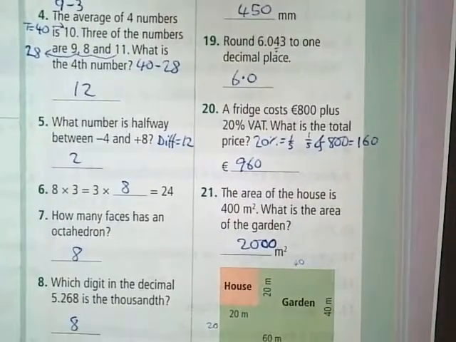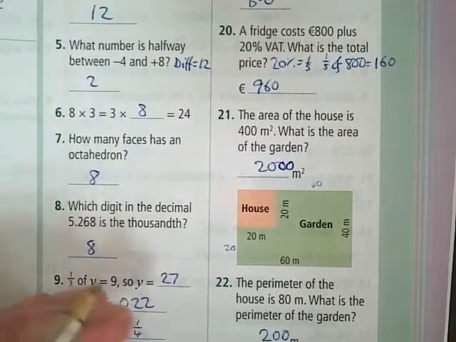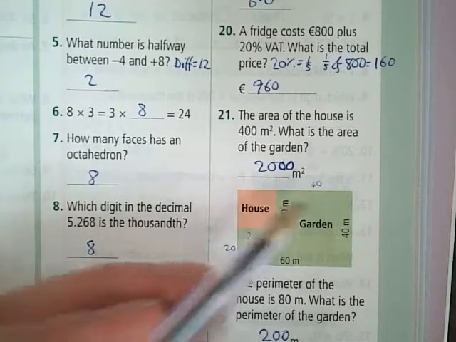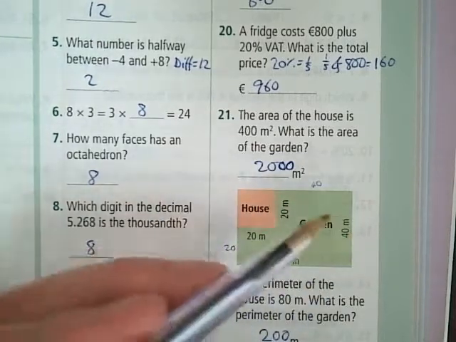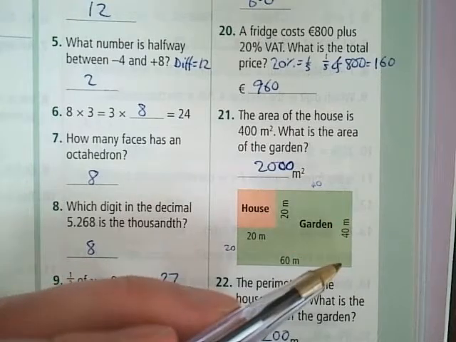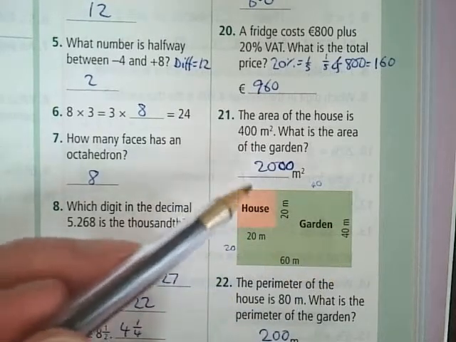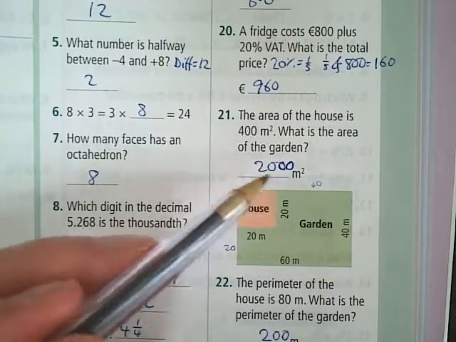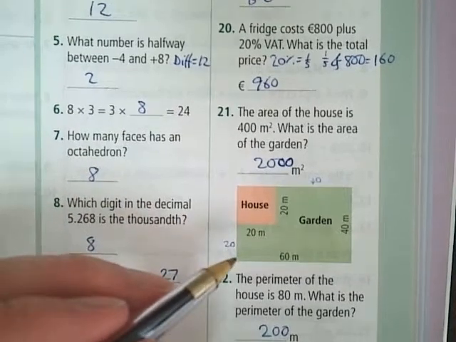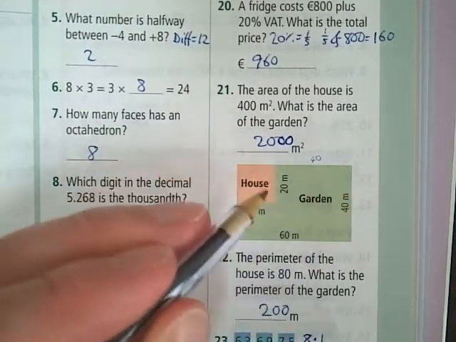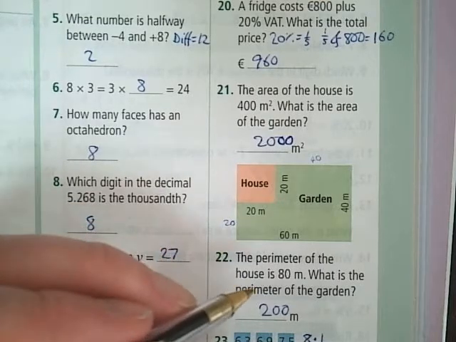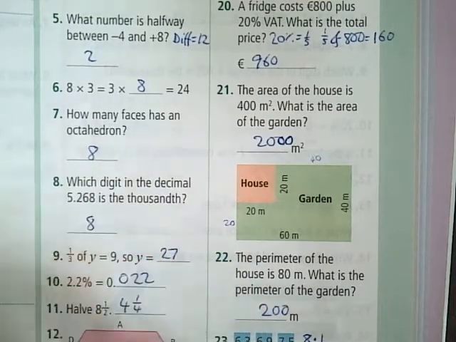Question 21. The area of the house is 400 meters squared. What's the area of the garden? The whole plot of land is 60 by 40, which is 2,400. Take away the house, which is 400. So your garden is 2,000 meters squared. The perimeter of the house, then you have to add them all together. 1, 2, 3, 4, 5, 6. Perimeter of the house is 80. The perimeter of the garden is 200.